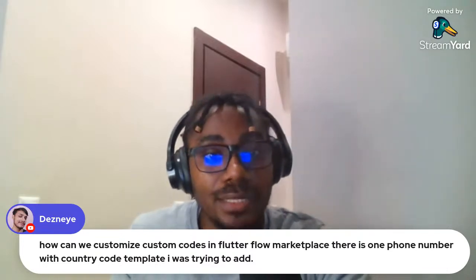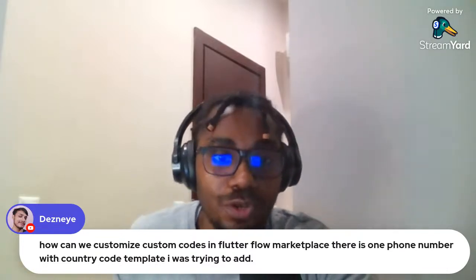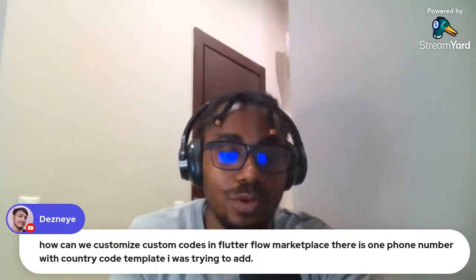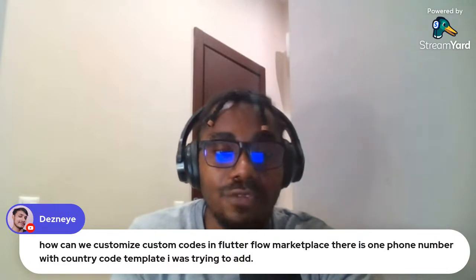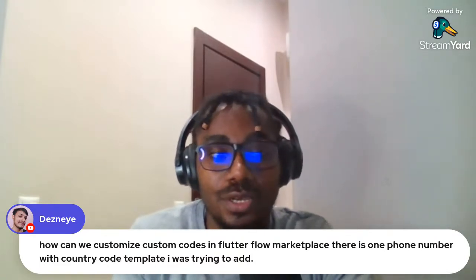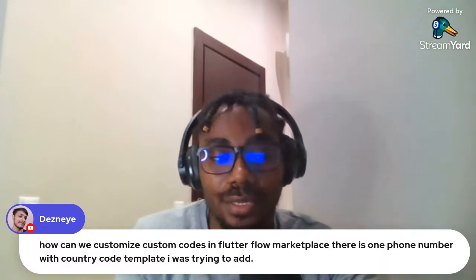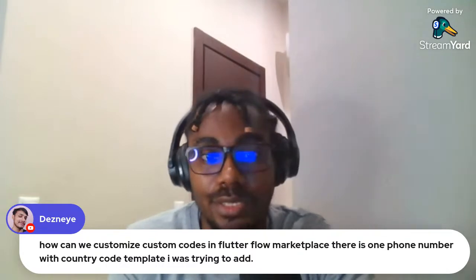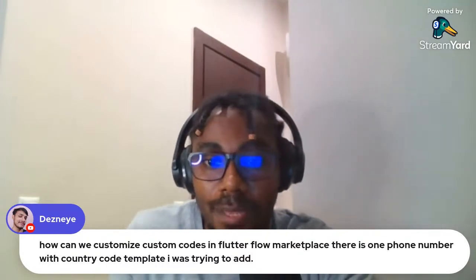It's a bit complex, but it's possible, and you can only achieve it with custom functions. There's no other way to do it. I have to write a few lines of code that you will use in your application, to carry the different countries and different country codes and all of that. There's no other way around it.